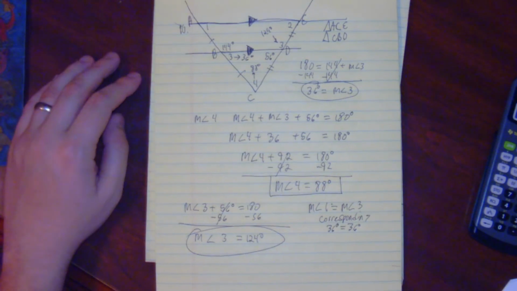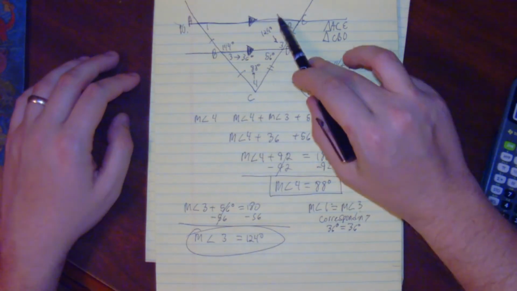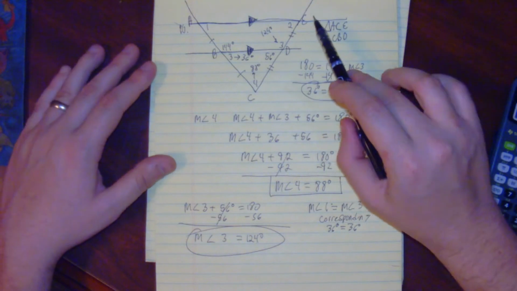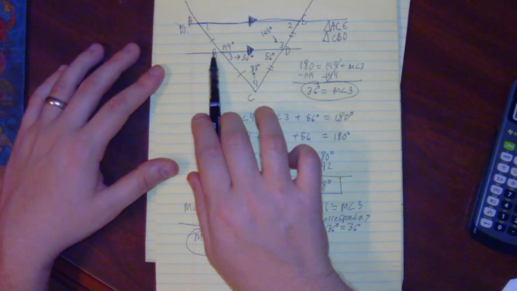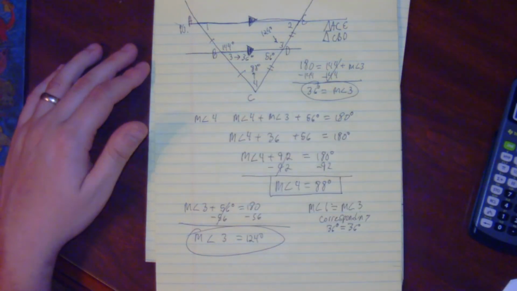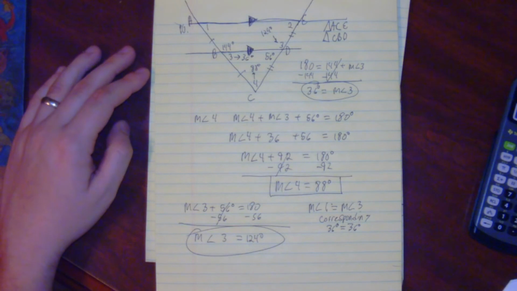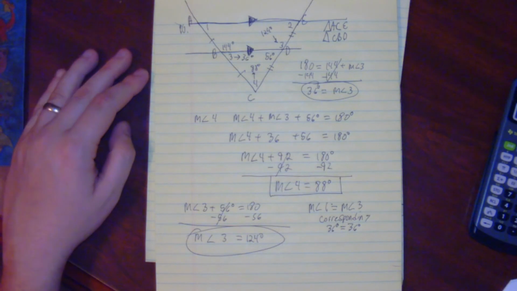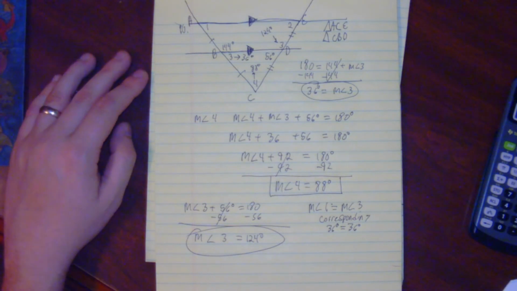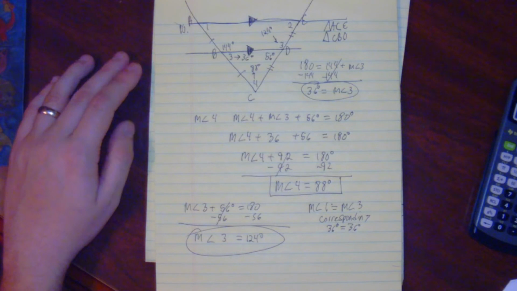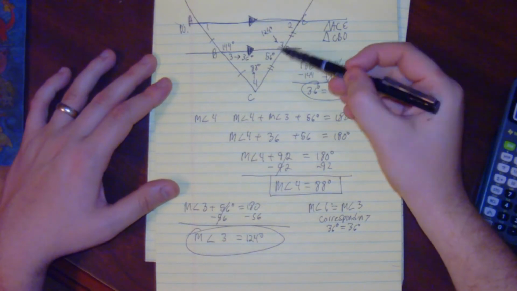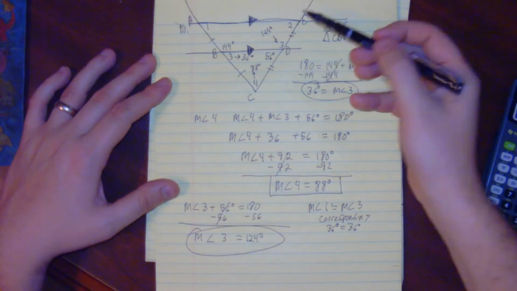And again, we have two parallel lines, this and this. We have parallel line AE and parallel line AD. We're trying to find, right here, how can we get the measure of angle 2, the last one missing? The way we're going to do that is again through corresponding, because 56 degrees will be the same as 2.